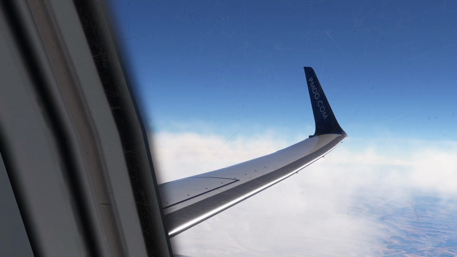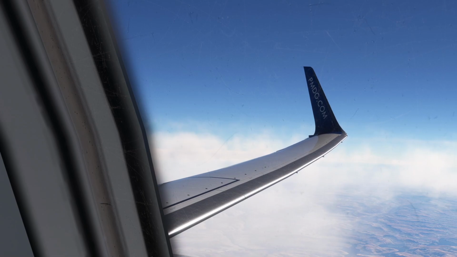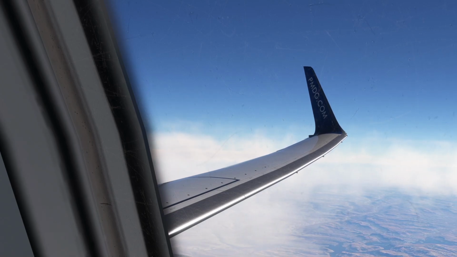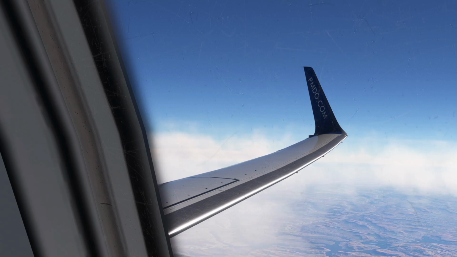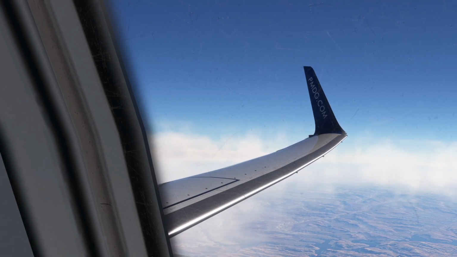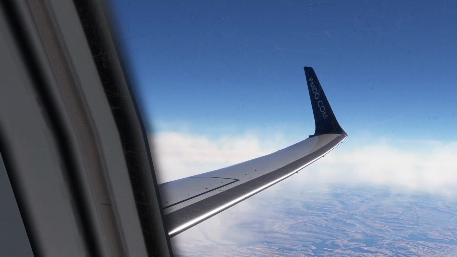Alaska 1722, Spokane Tower, ready to do 21, cleared for takeoff, wind 0505. Some light bit of traffic. PilotEdge definitely tends to sometimes get busy during weekends, but it's pretty light today.